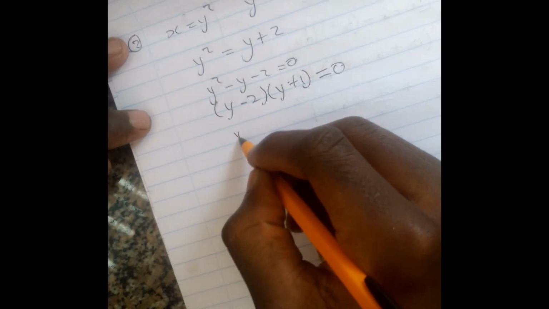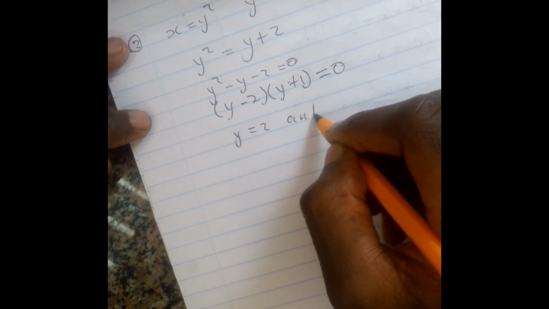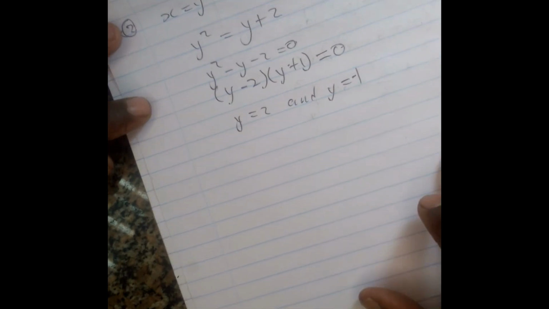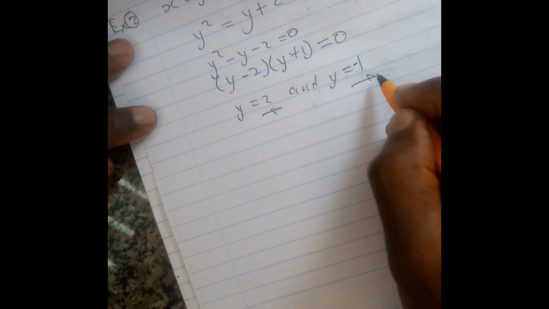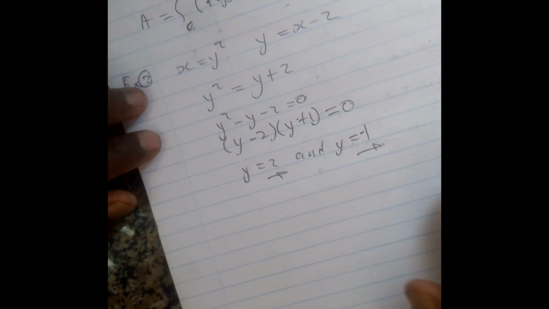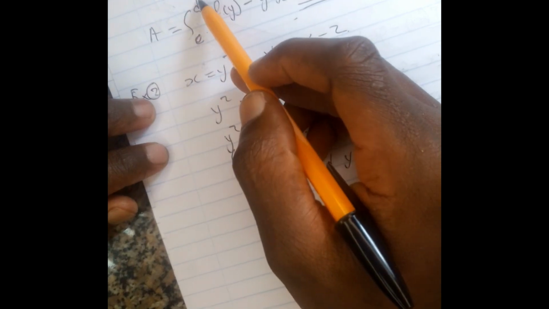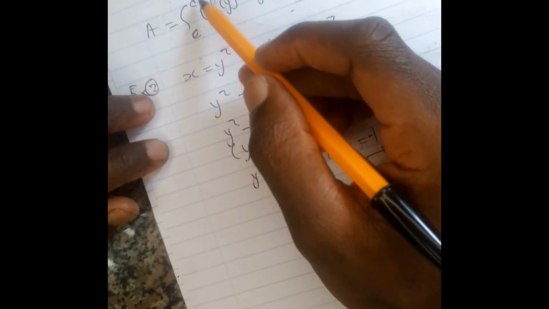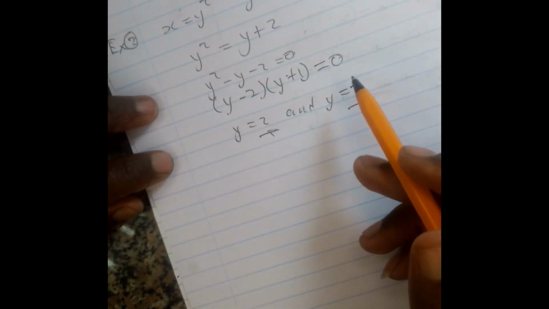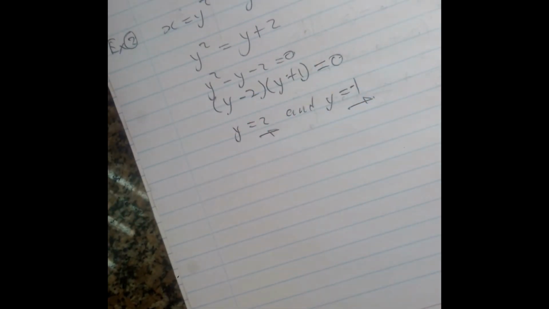Then y is equal to 2 and y is equal to negative 1, by the way. These are the bounds that we need, because we're looking at the second method, from C up to D, so we're talking about y bounds. So these are y values, so it's not a problem.